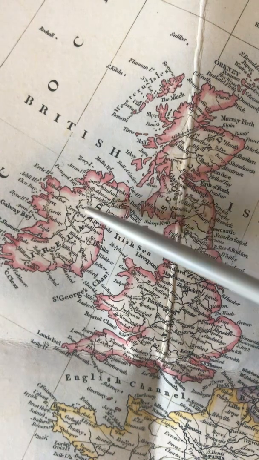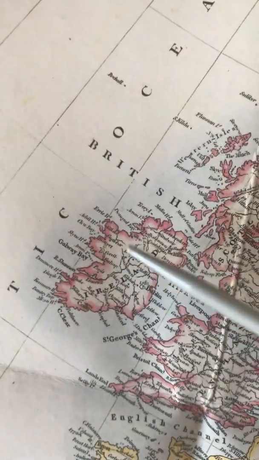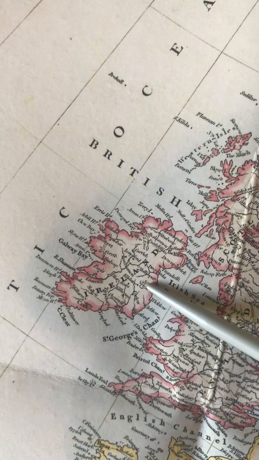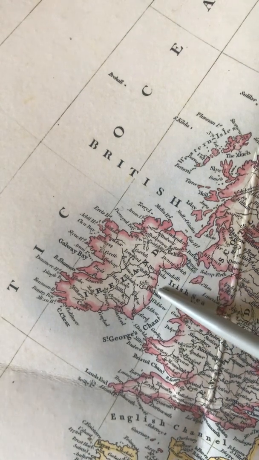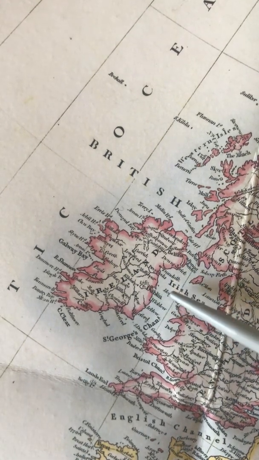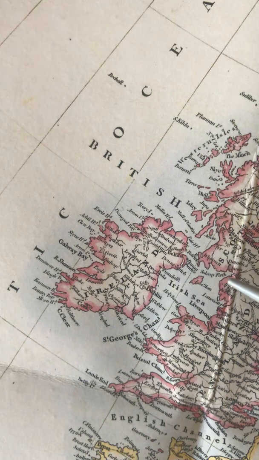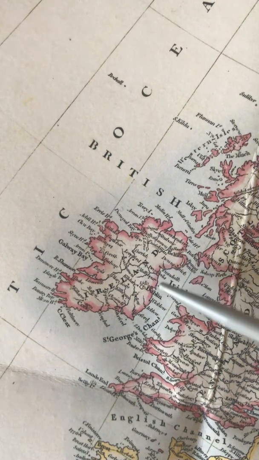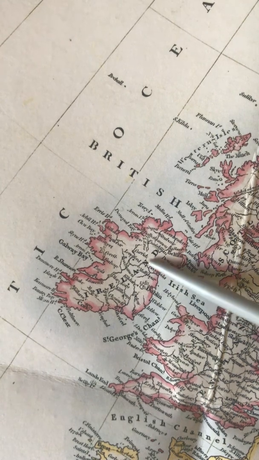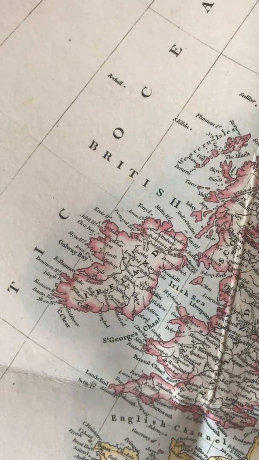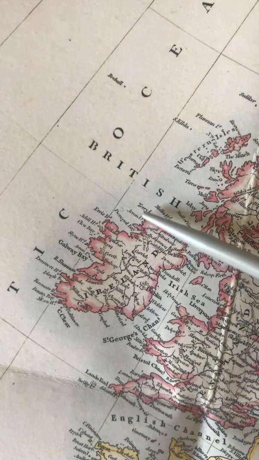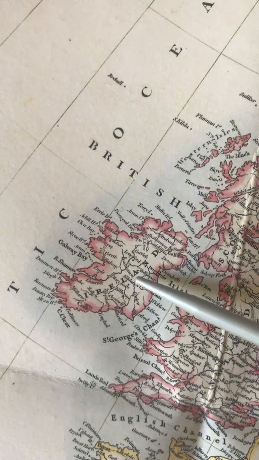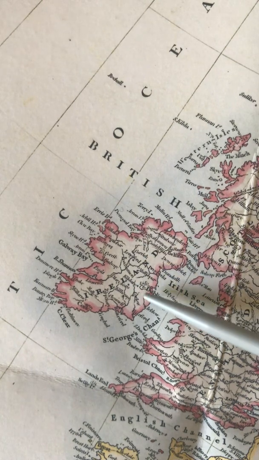Moving west, we have the island of Ireland, and we have the capital here, Dublin. So obviously at this point in 1880, Ireland was one country under London's rule, not separated into Northern Ireland and the Republic of Ireland as it is today.